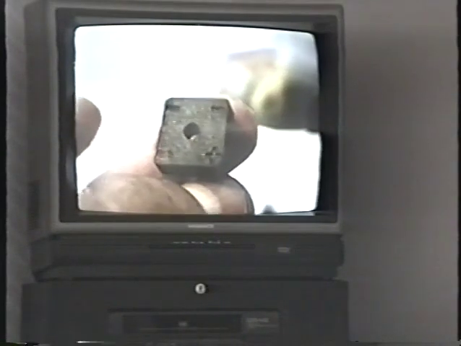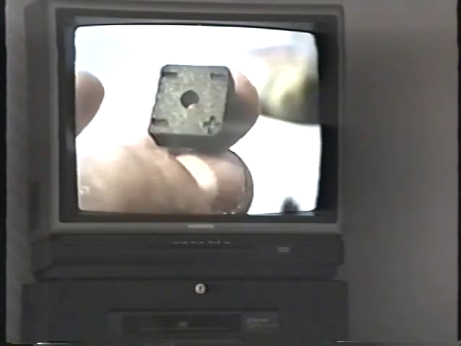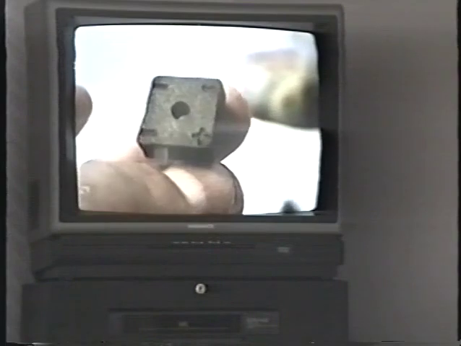Okay, if you look carefully, you can see the positive. See the little positive mark and the little squiggly AC lines? See that, on the top of this bridge? Okay, the little squigglies mean AC, and then you see negative and positive.